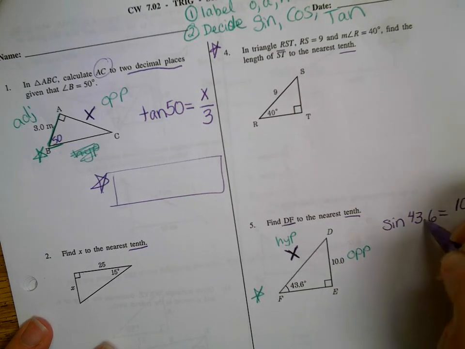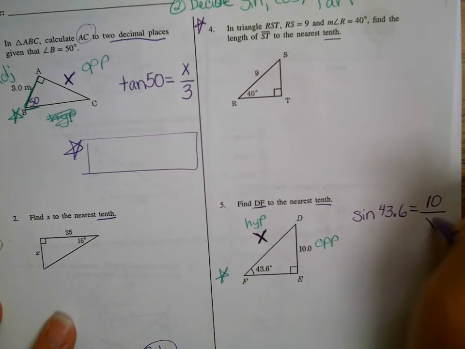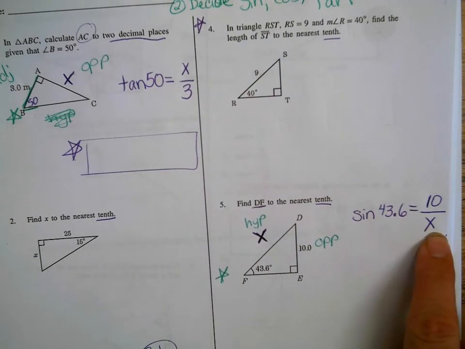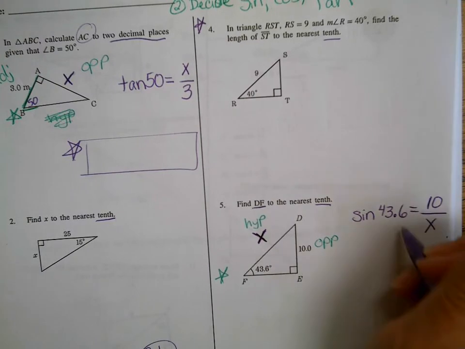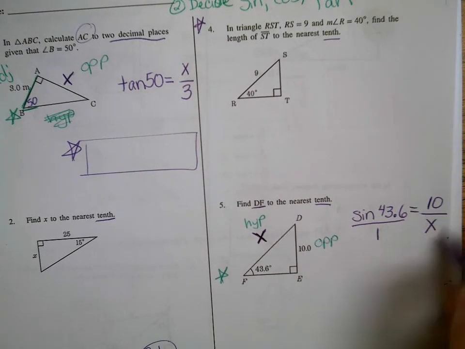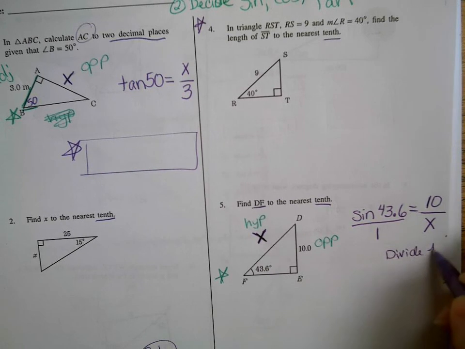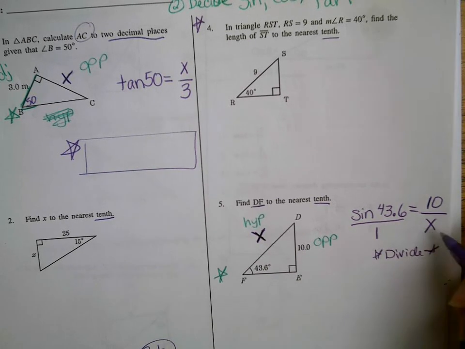I'm just going to leave out the 0.0. I know it's 10. Over the hypotenuse x. So hypotenuse goes in your denominator. Now this is where some students get a little confused: when x is in the denominator, you're going to divide, is my little clue. X in the denominator, you're going to divide.